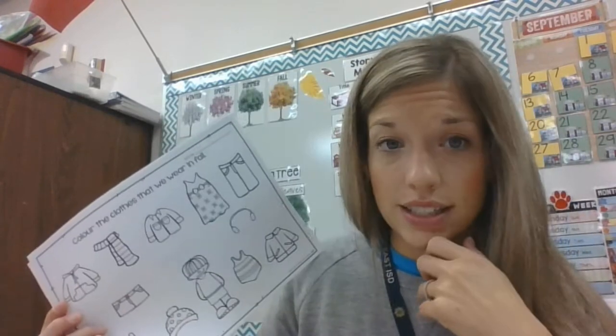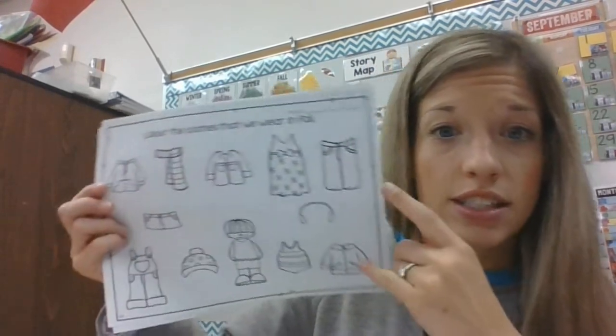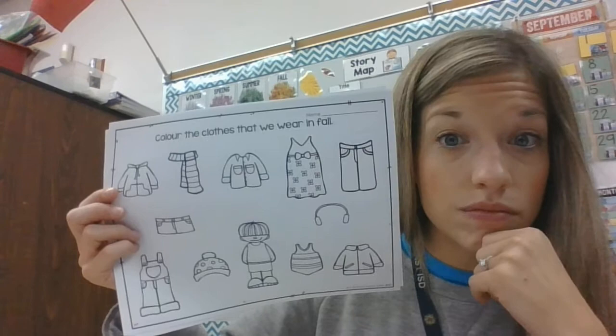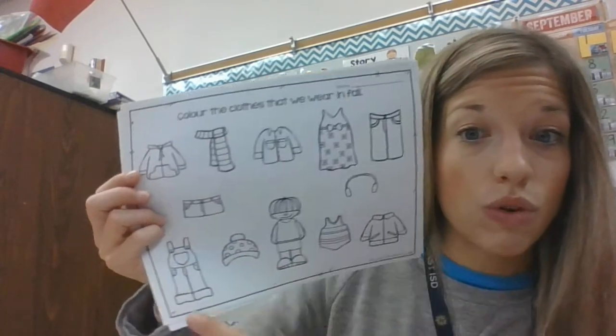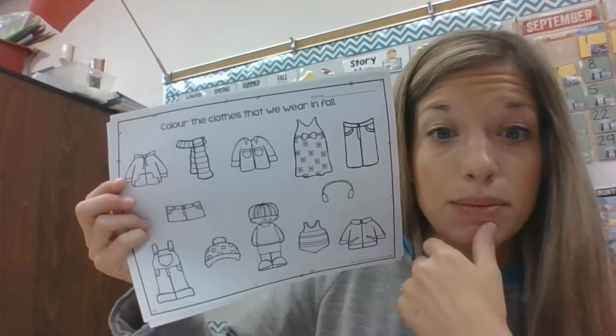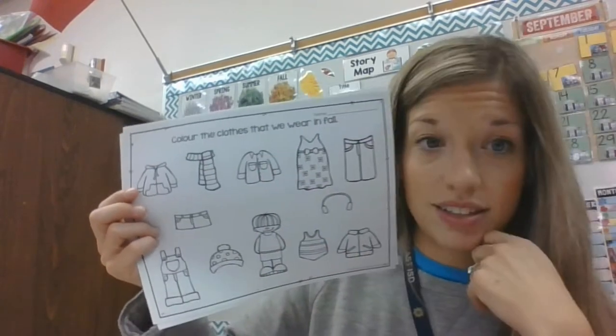But what we might see friends wearing in the fall season are pants, maybe some dresses or overalls, maybe some light jackets, just a hoodie, because it's starting to get cold, but it's not super cold yet. But the fall is a lot of fun, and we see a lot of great, beautiful colors as we look around.